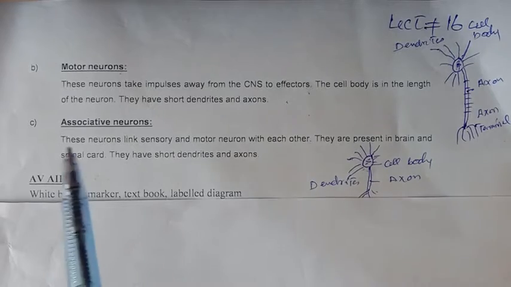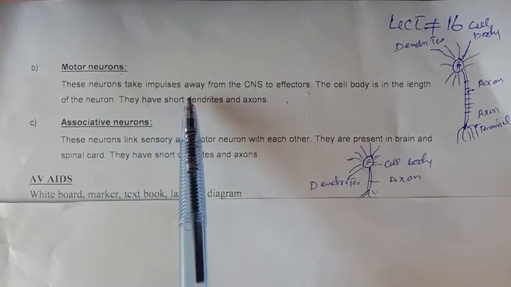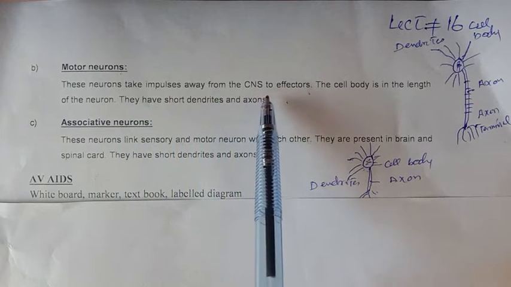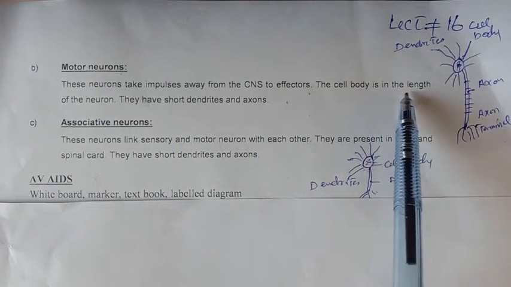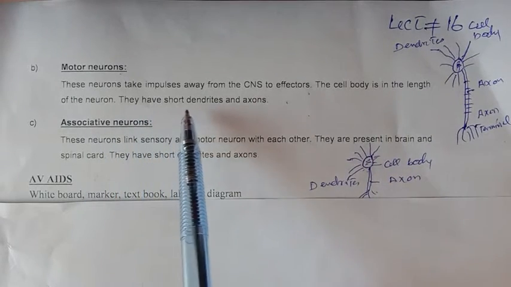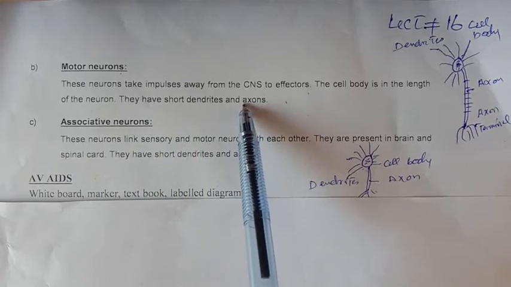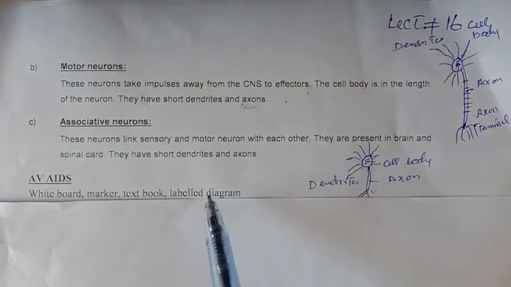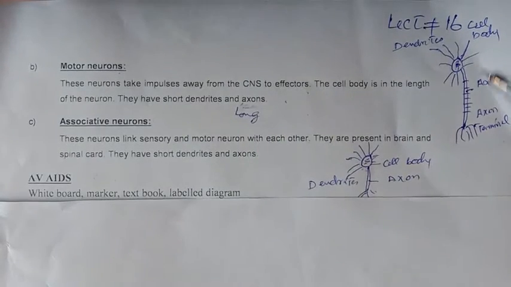The second type is the motor neuron. These neurons take impulses away from the central nervous system to the effector. The cell body is at the end of the neuron, so they have short dendrites and a long axon. So the axon is long in this case.